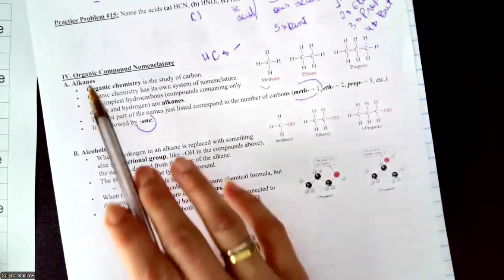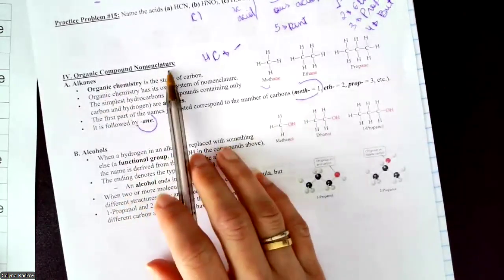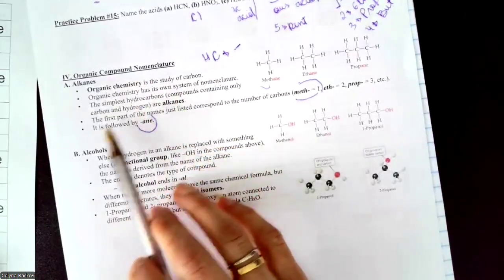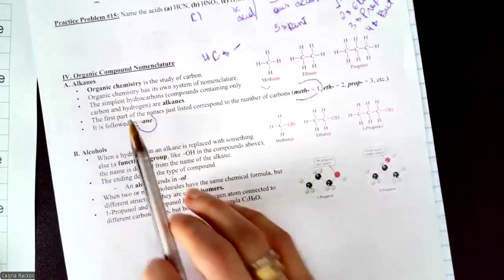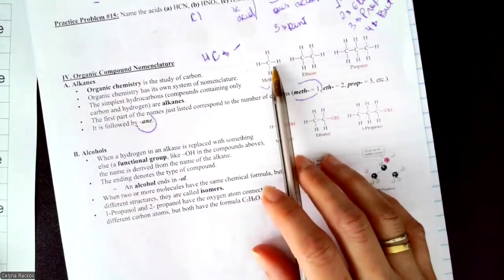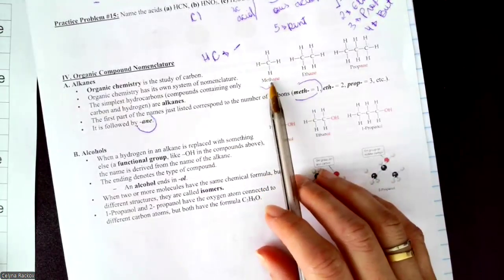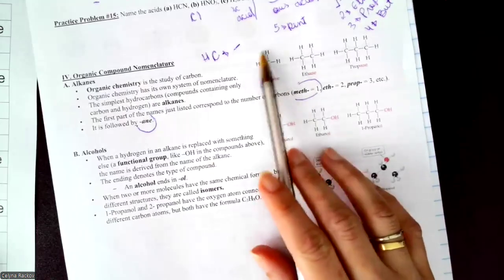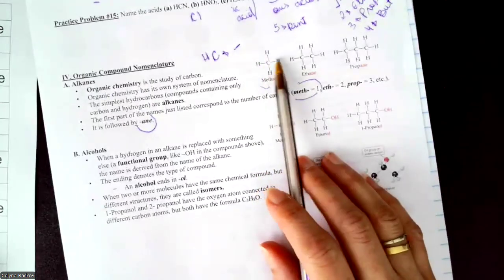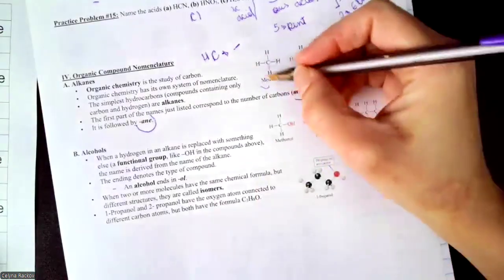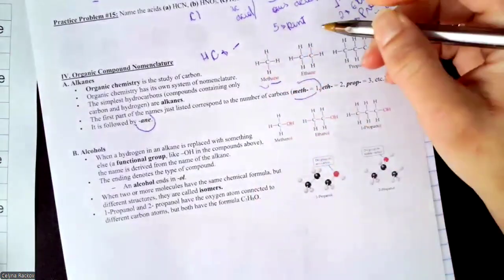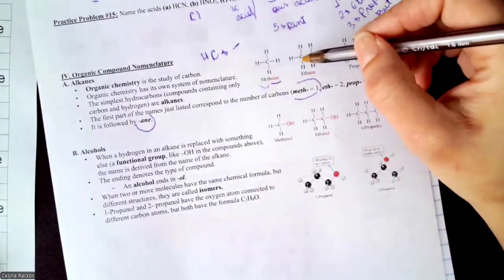So all alkanes are hydrocarbons with single bonds, right? So they finish with -ane. Here, CH4 is only one carbon, so "meth," and it has only carbon and hydrogen with single bonds, so it finishes in -ane. So CH4, the name is methane.